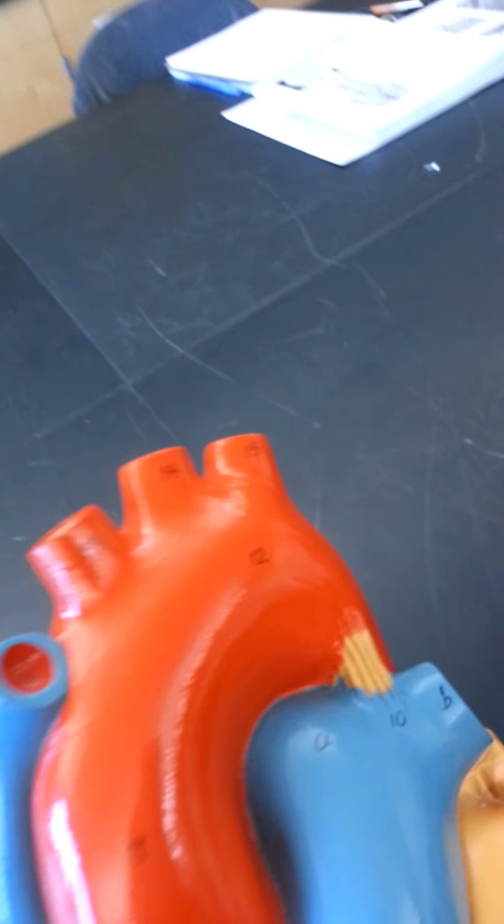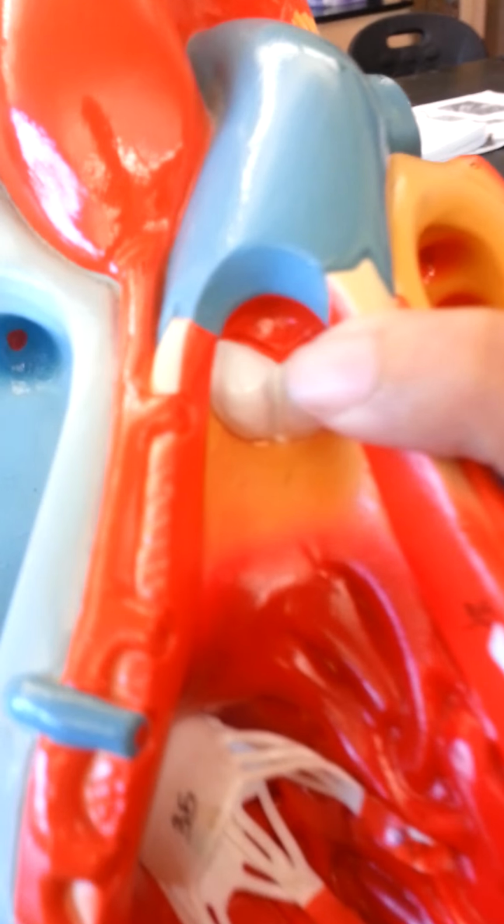And then over here, pulmonary semilunar valve. So it's in your pulmonary trunk. So pulmonary semilunar valve. And then that's it.